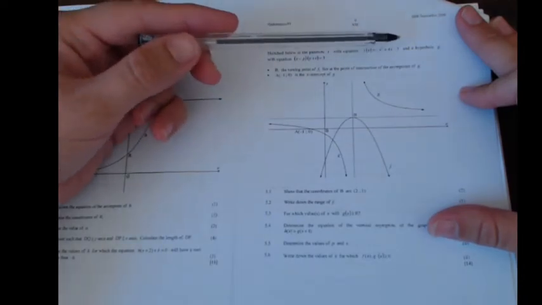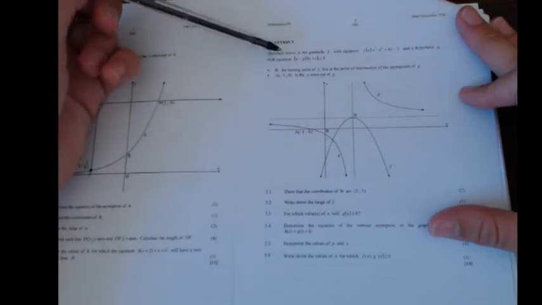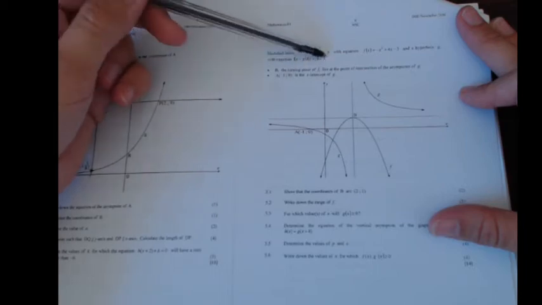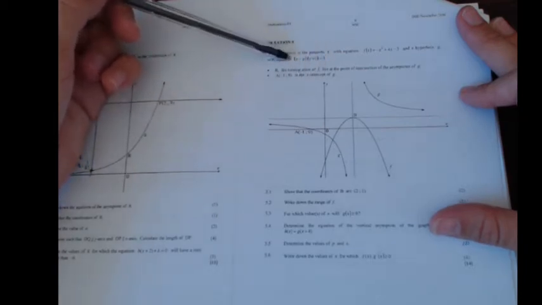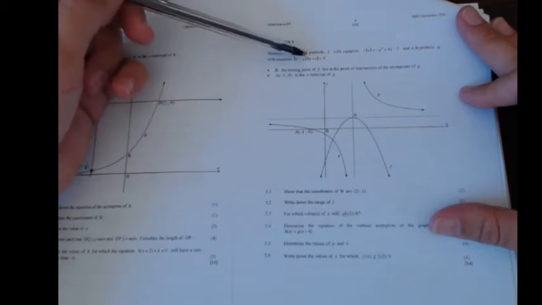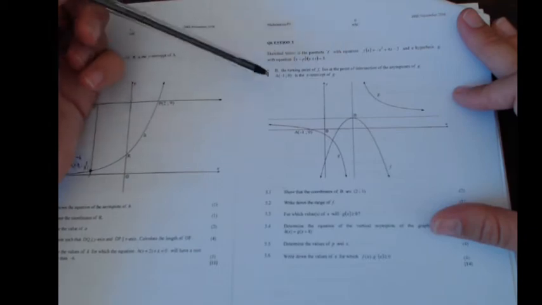with the equation f(x) = -x² + 4x - 3, and hyperbola g with the equation (x - b)(y + t) = 3. This is a bit weird, but they've obviously taken the standard form and just rearranged it a little bit to write it like this. We'll see what to do with that as we go along.